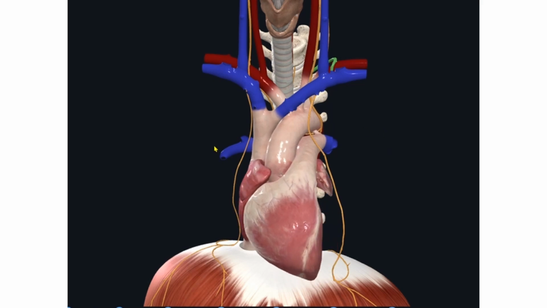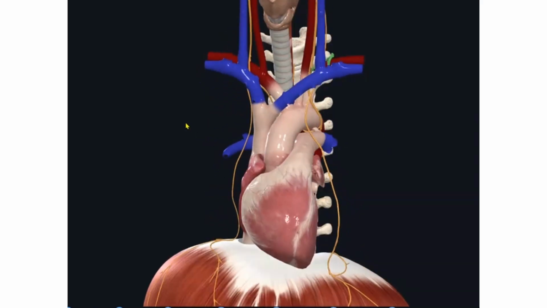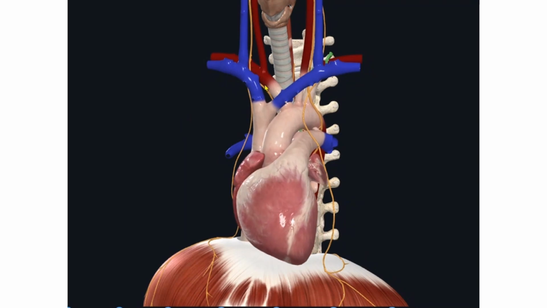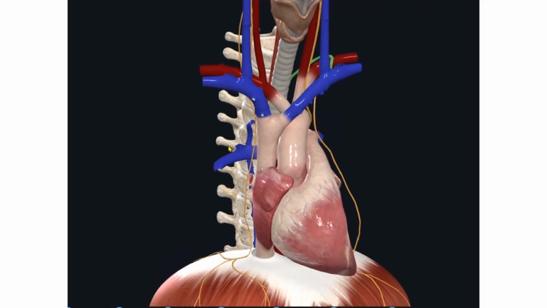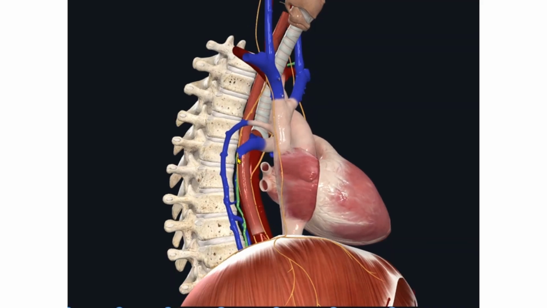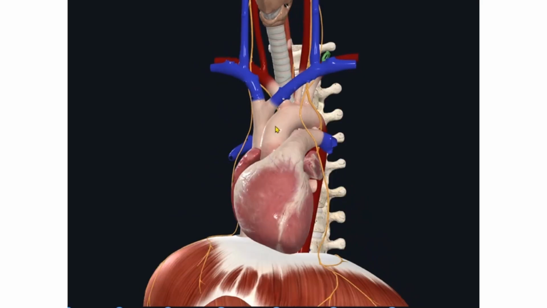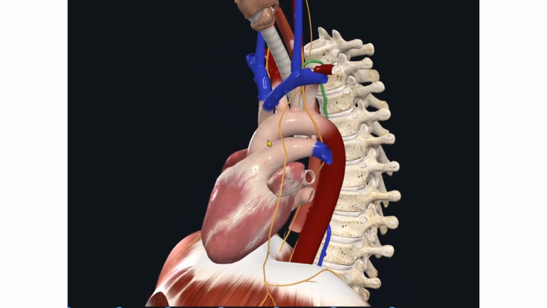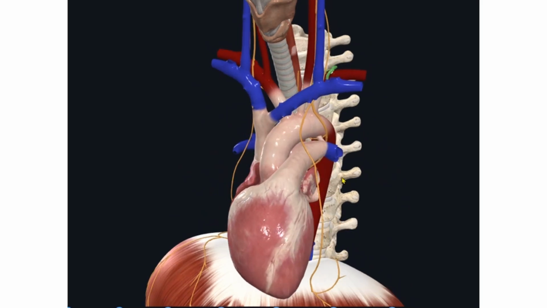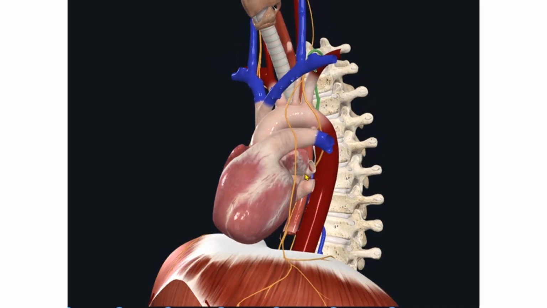In addition to the phrenic, we have the vagus nerve. This is the right vagus. It descends here to go on the right side of the trachea, and then it reaches the esophagus to make the esophageal plexus. The left vagus also descends here. At first it was in the carotid sheath in the neck, and then it descended on the arch of aorta, and then it goes to the esophagus to make the esophageal plexus.